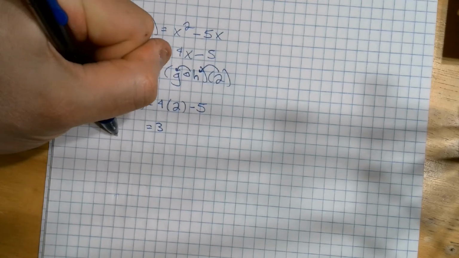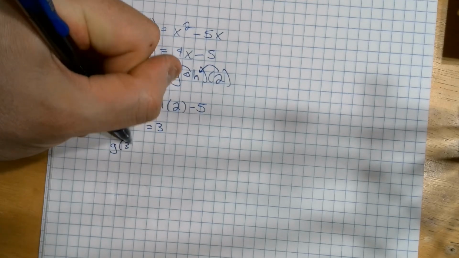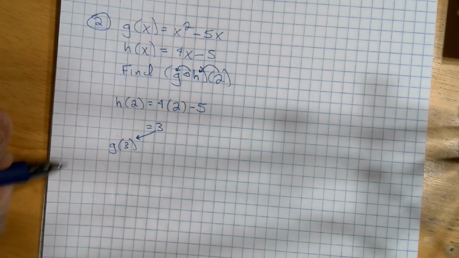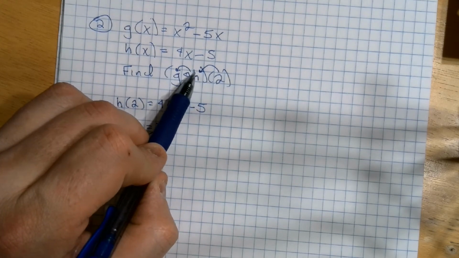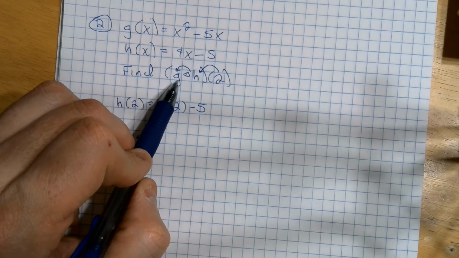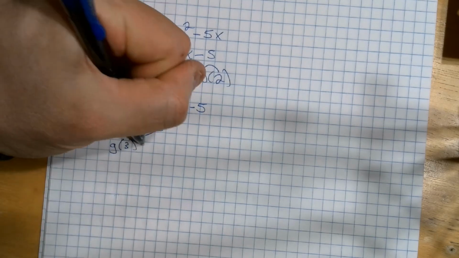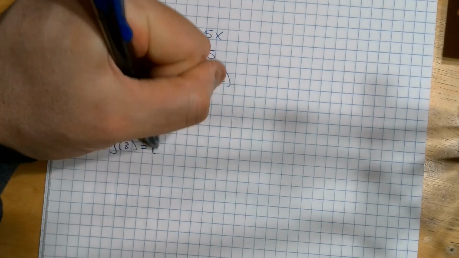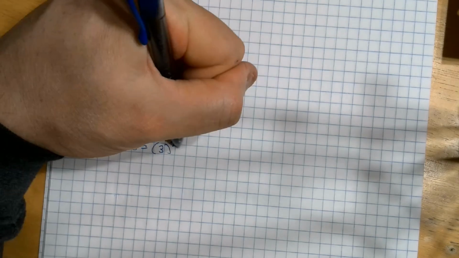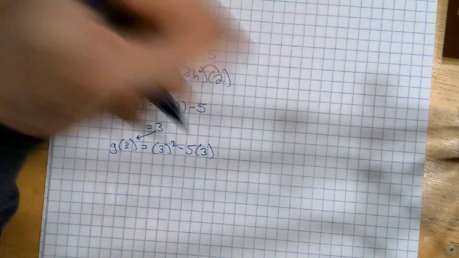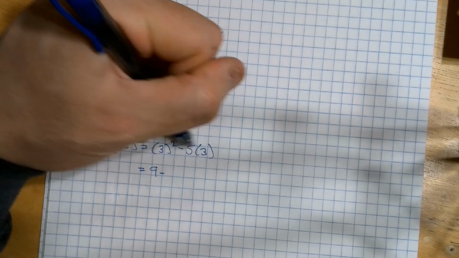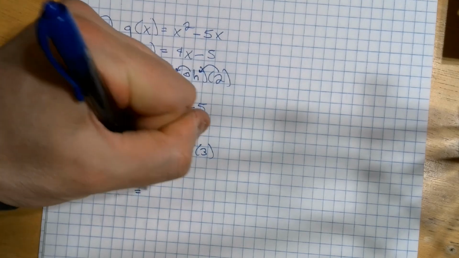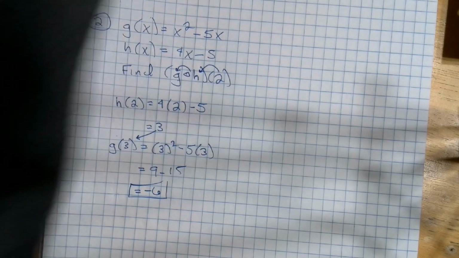I then take the answer I just got and I plug it into G. So I started with 2, plugged it in H, got my answer, and now I'm going to take my answer and plug it into G. And so I plug 3 into function G, and you get 3 squared minus 5 times 3. 3 squared is 9 minus 15, and we get an answer of negative 6.